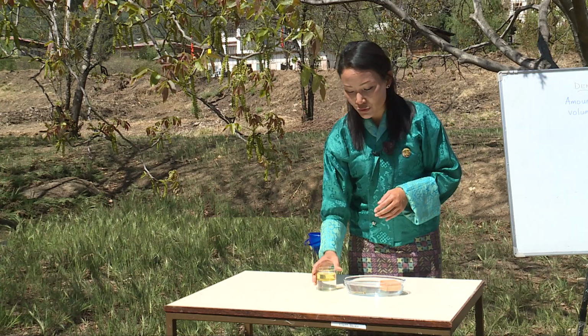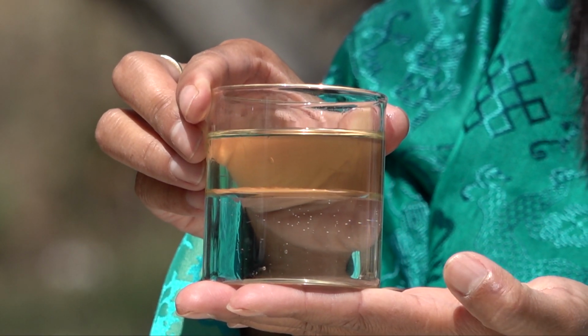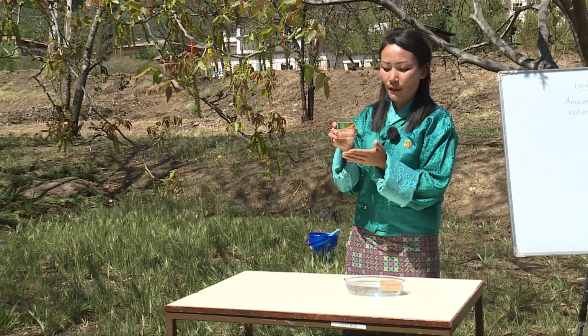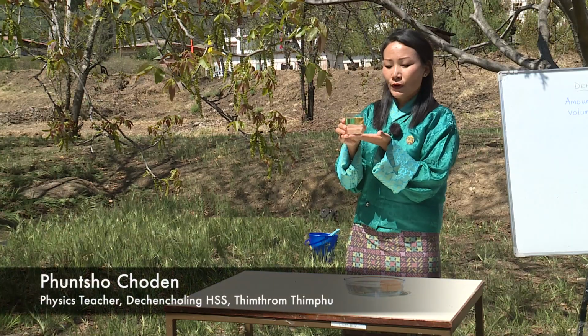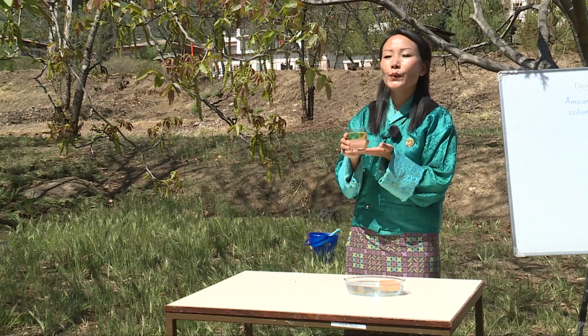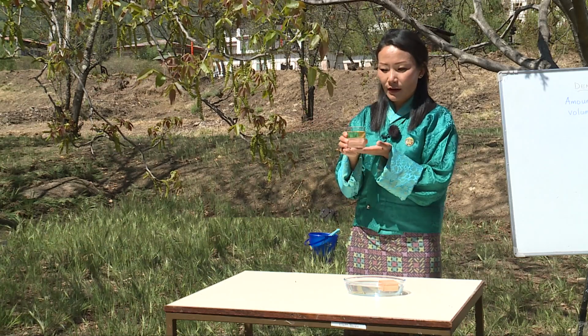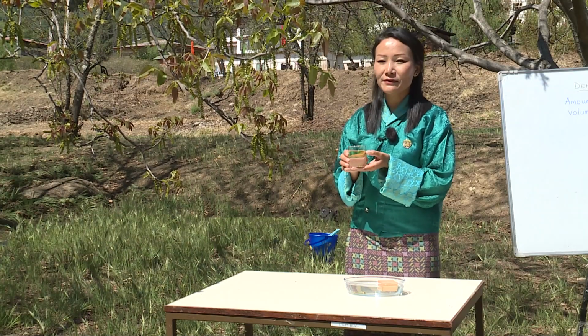And why, when you mix oil and water, you get two different layers, oil on the top and water at the bottom? Okay, so all these questions will be answered if you know the concept of density and relative density.